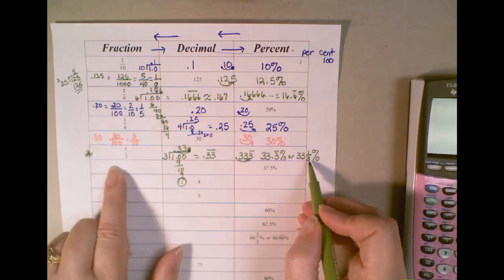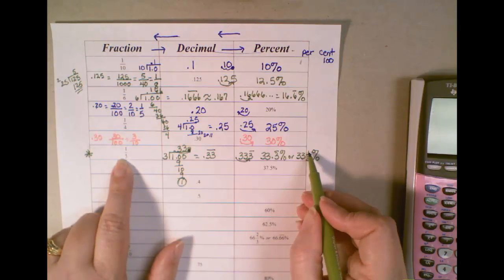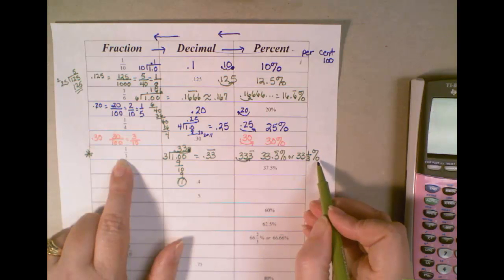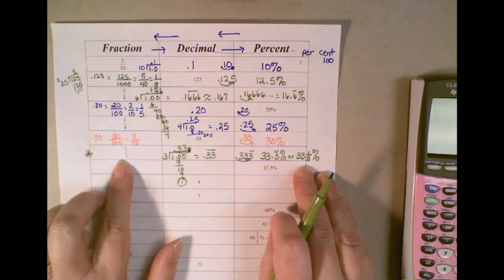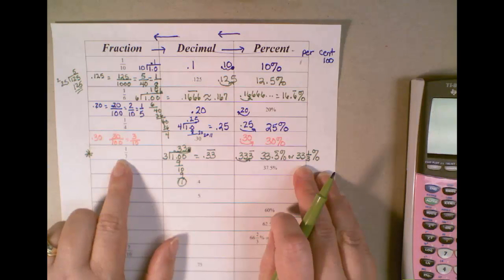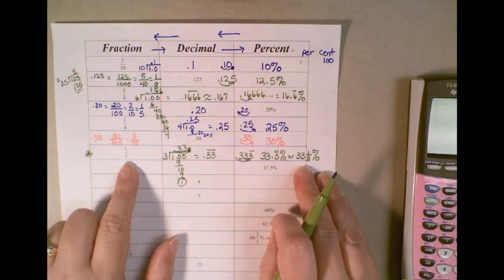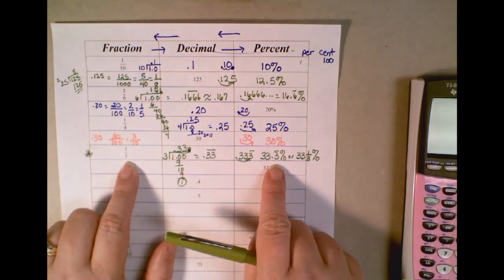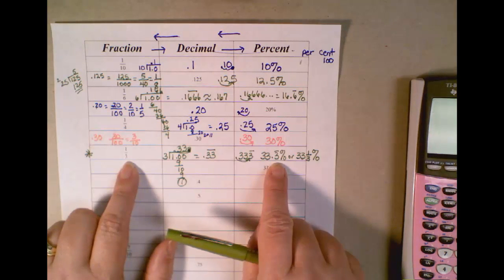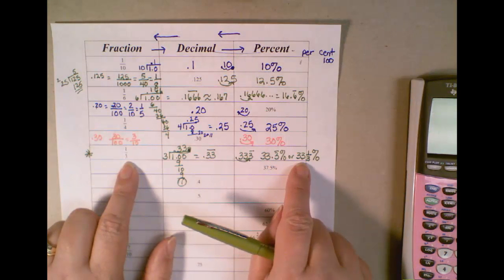And notice you get 1/3 and 33 and 1/3%. So it's got that pattern that works out as we do our division. So 1/3 is either 33.3 repeating percent or 33 and 1/3%. And again, it's a really common one, and it's something nice to look at and to practice on.